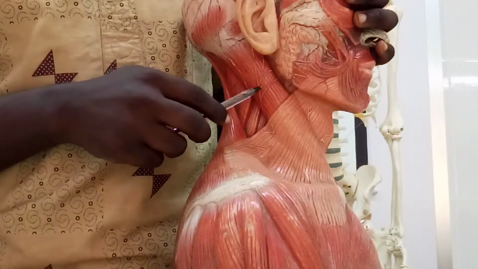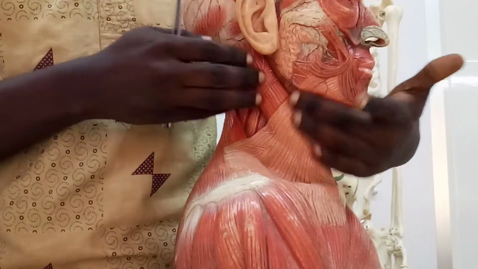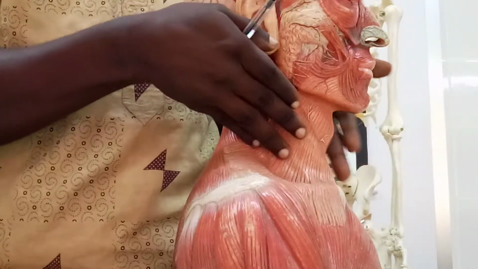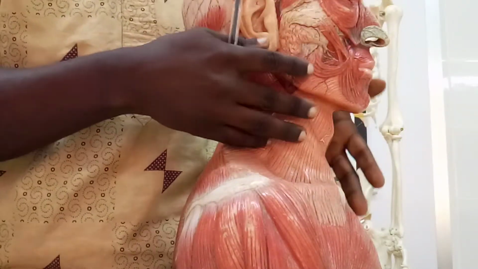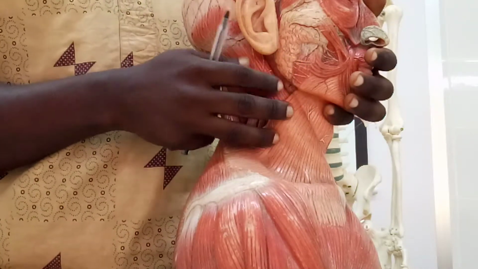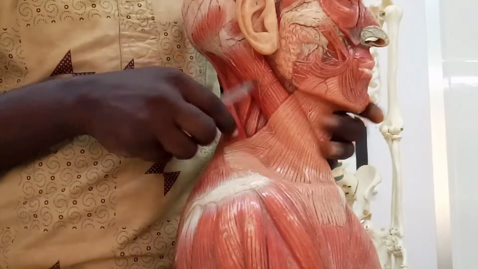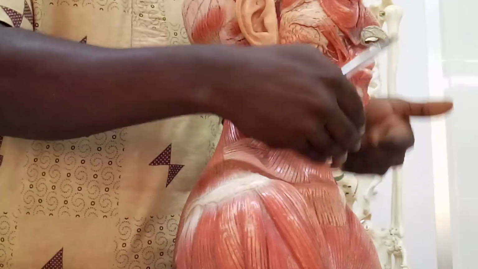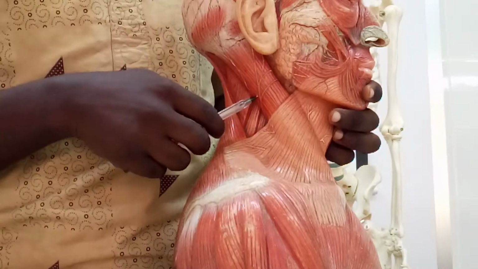But this sternocleidomastoid muscle, when it contracts, then what happens is that if just one side contracts, it causes contralateral rotation of the head and neck. So if this one contracts, then it rotates the head and neck to the opposite side. But if both contract, then it tends to depress the neck. So that is the sternocleidomastoid muscle.